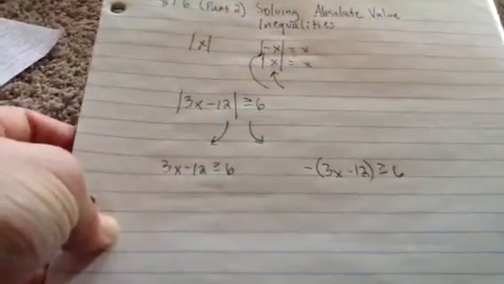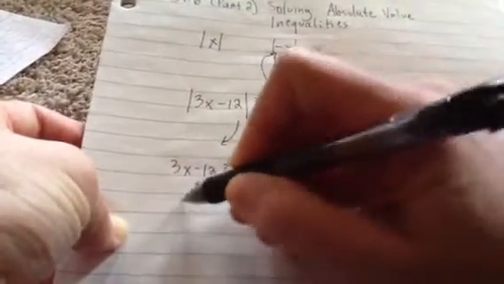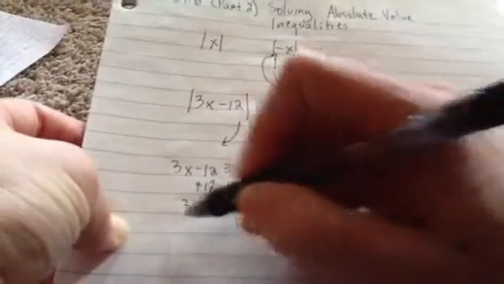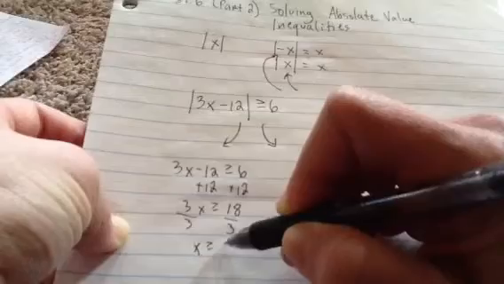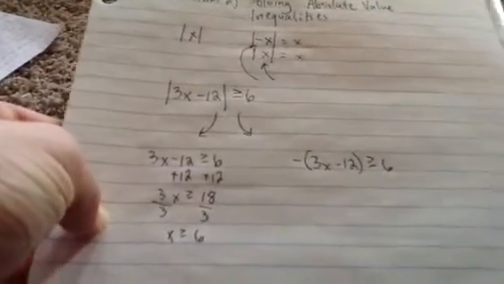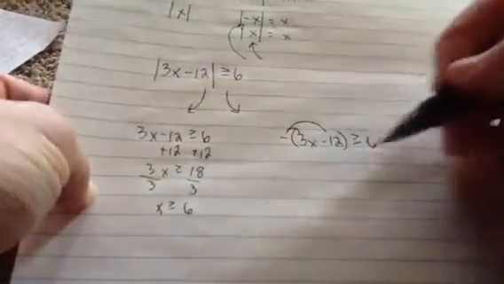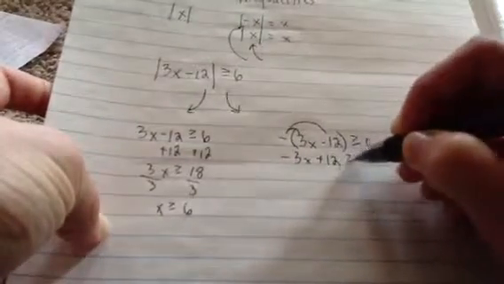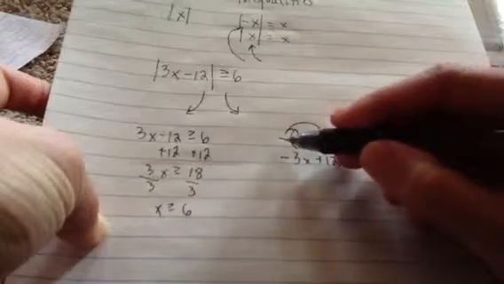equations. So on this side here, we're going to add 12 to both sides. And then divide by 3. So x is greater than or equal to 6. And then on this side, we have to distribute the negative. And then we solve it just like normal.